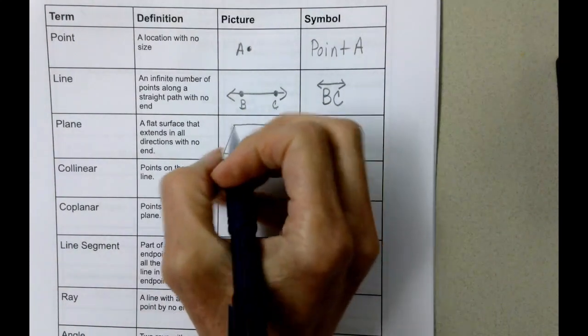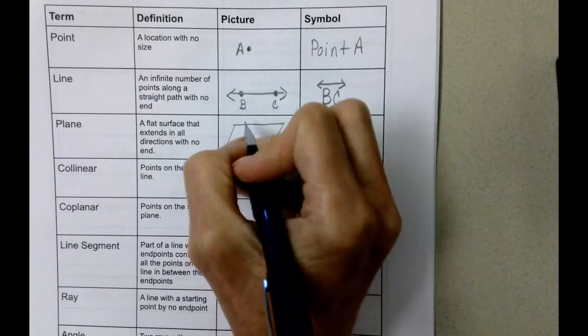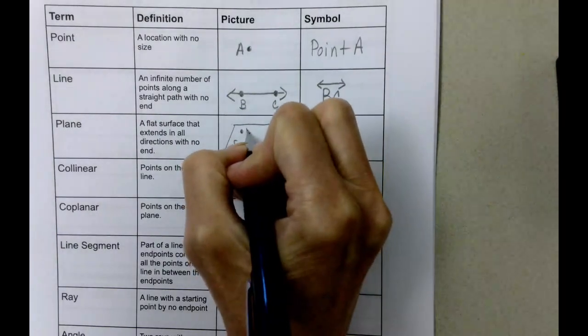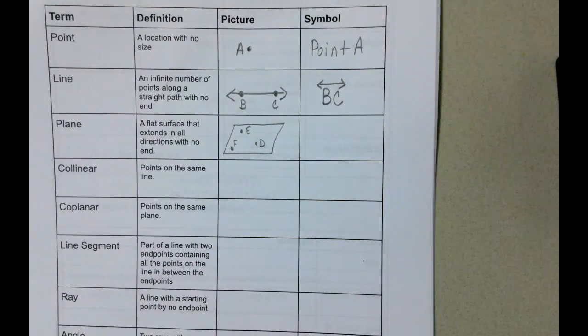There can be points in here, like point F and point E and point D. And a plane is usually identified with 3 points.